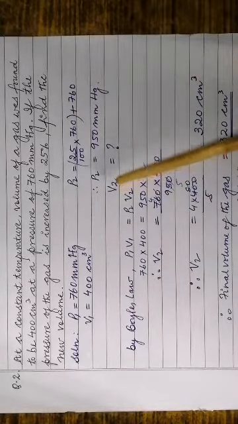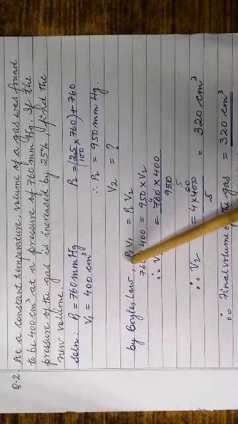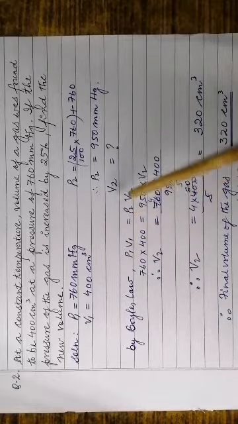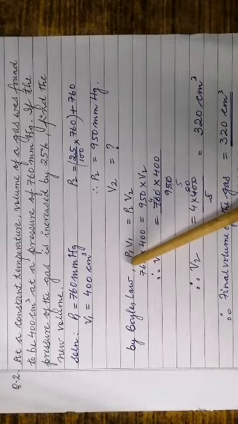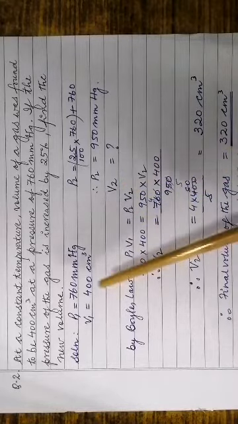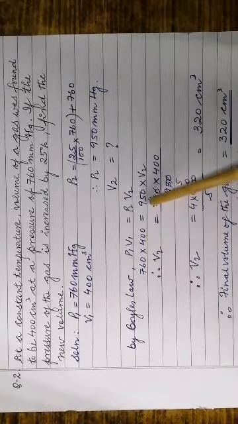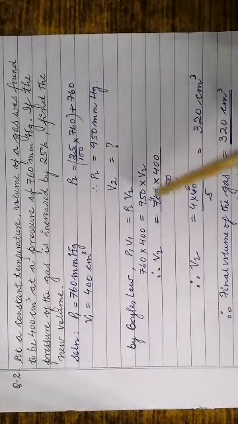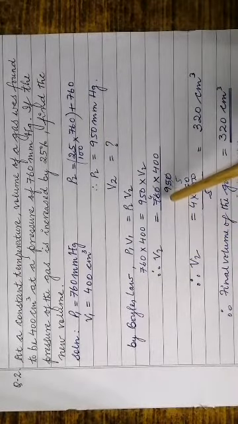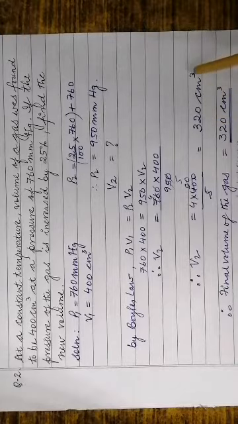And what are you supposed to calculate? The final volume. Again, by Boyle's law, P1 V1 equals P2 V2. Initial pressure times initial volume equals final pressure times final volume. So I put the values here: 760 into 400 equals 950 into V2. Therefore, V2 equals 760 into 400 divided by 950. When I cancel it, I get V2 equals 320 cm³.